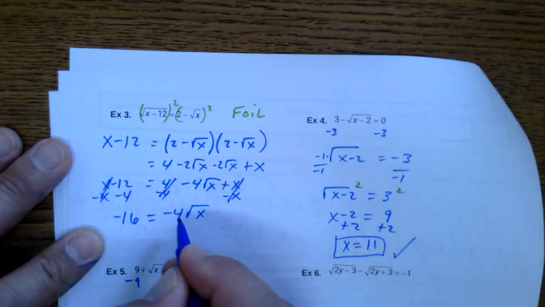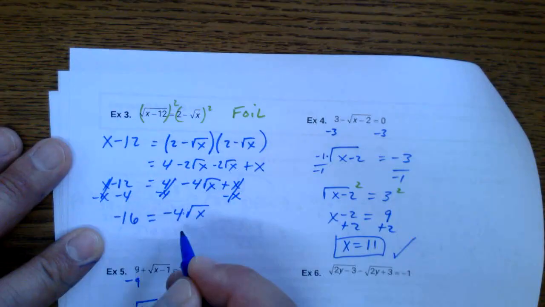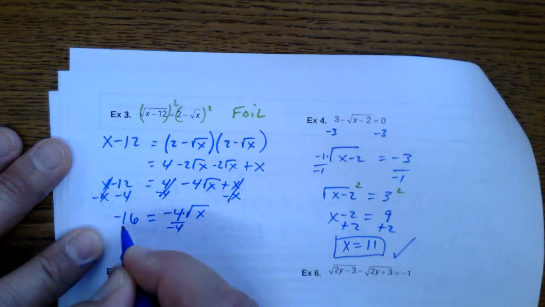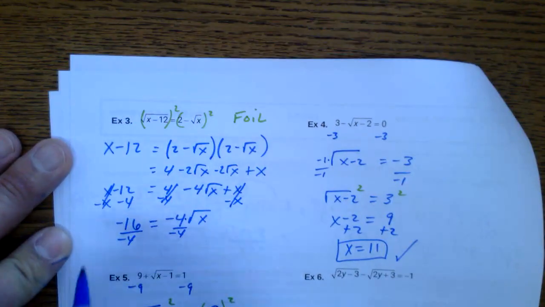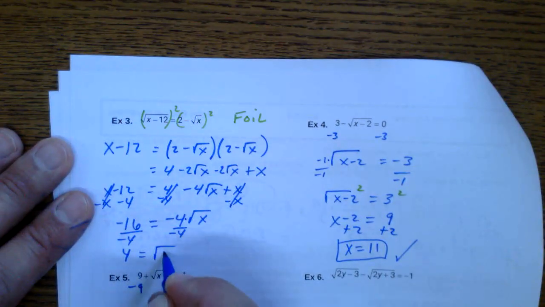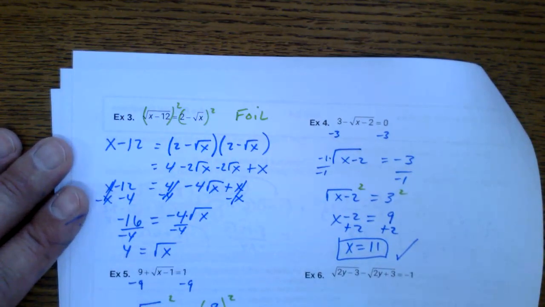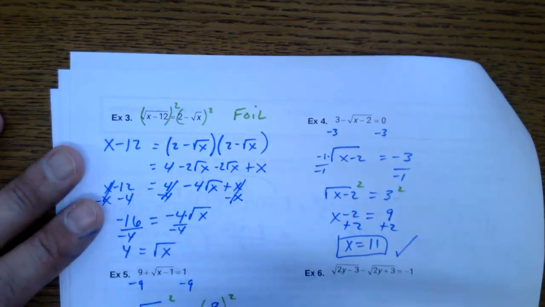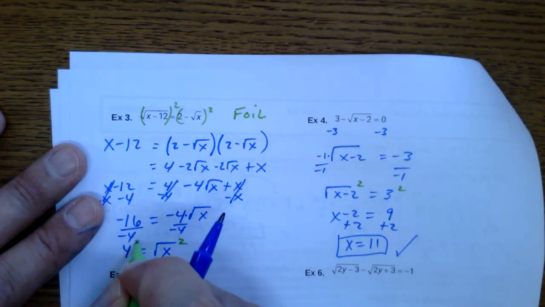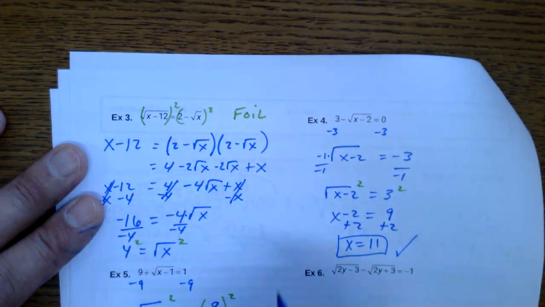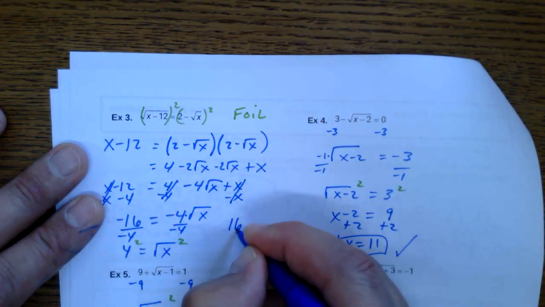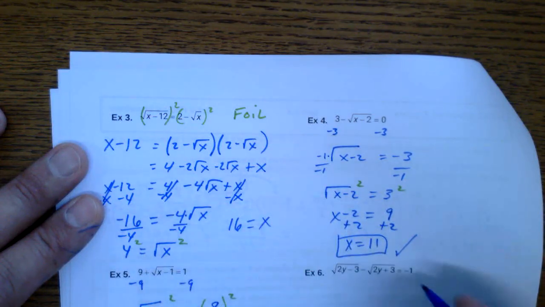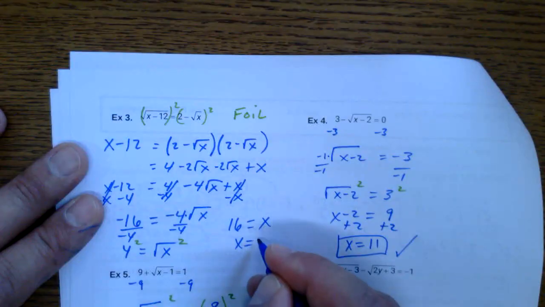Well, isolate this guy. This is negative 4 times root x. Go ahead and divide by negative 4. Now I get 4 equals root x. We've isolated this root one more time, and now I can square both sides. And I end up with 4 squared is 16 equals just x. Or I prefer x equals 16.